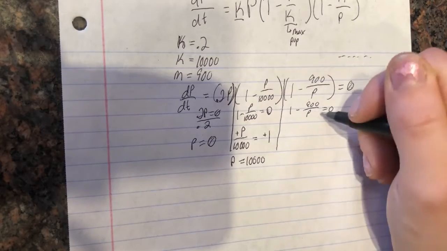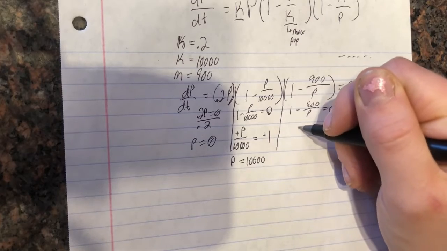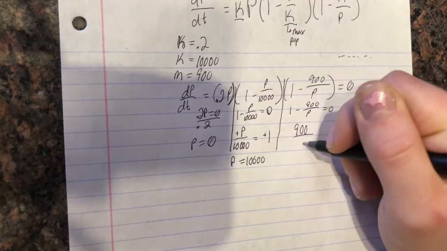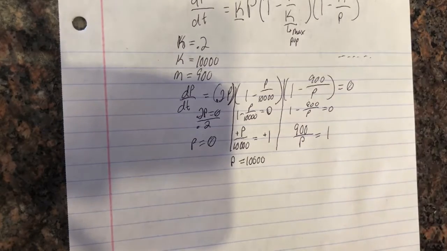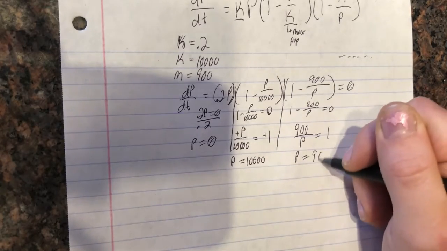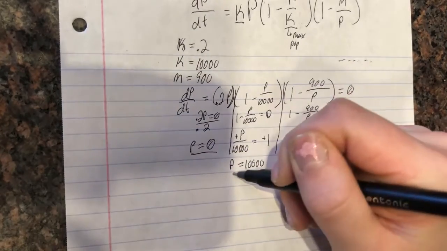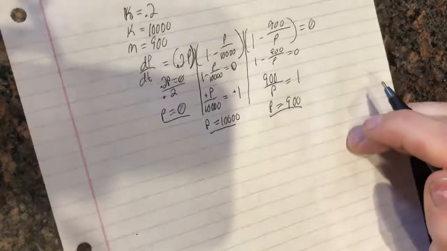Similarly on this side, we also subtract out the 1 and divide by negative 1 to get rid of the signs. So we get 900 over p equals 1. We multiply the p over, we get 900 equals p. So these are our 3 equilibrium points that we've been able to find.